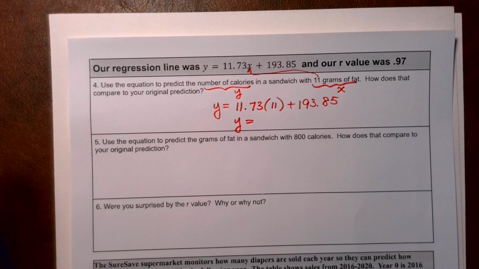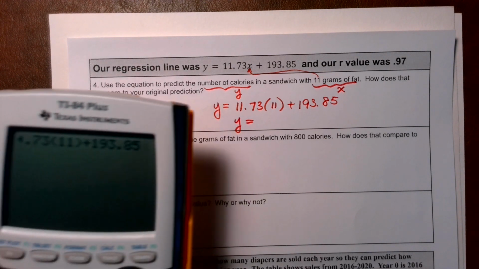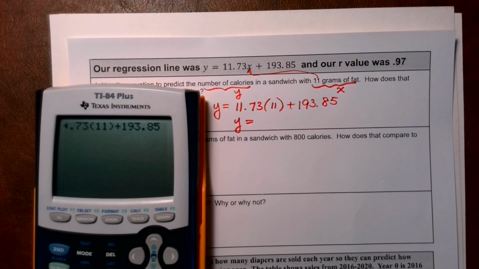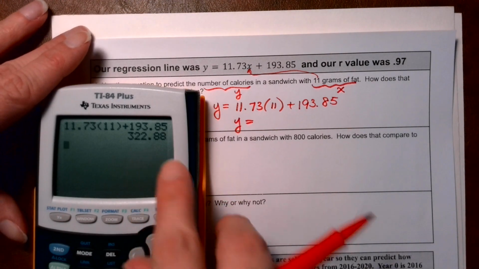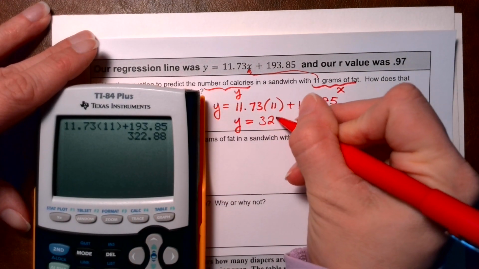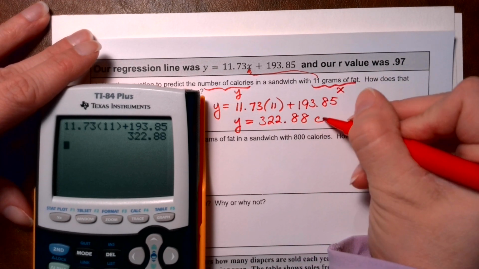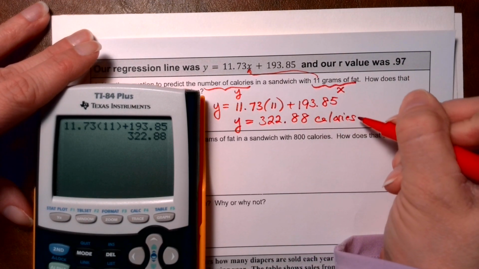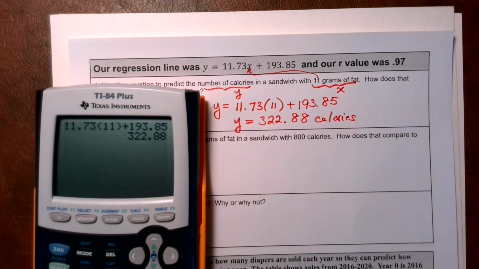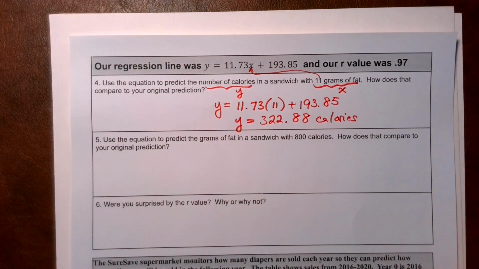Did you do it? I hope that you got an answer of 322.88 calories. So 11 grams of fat would have about 322 calories.